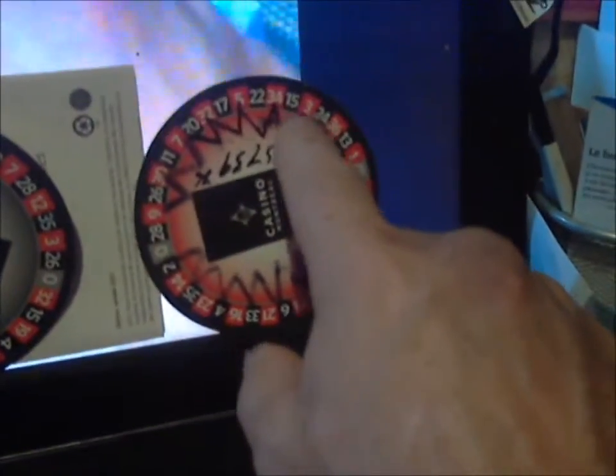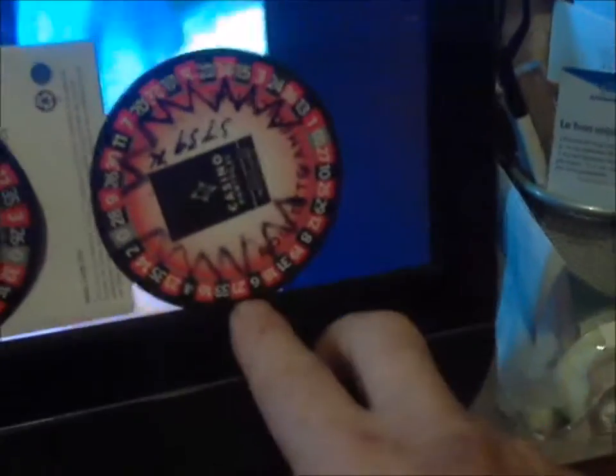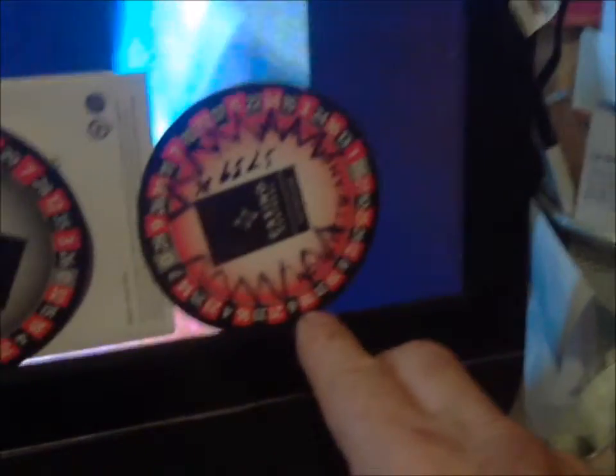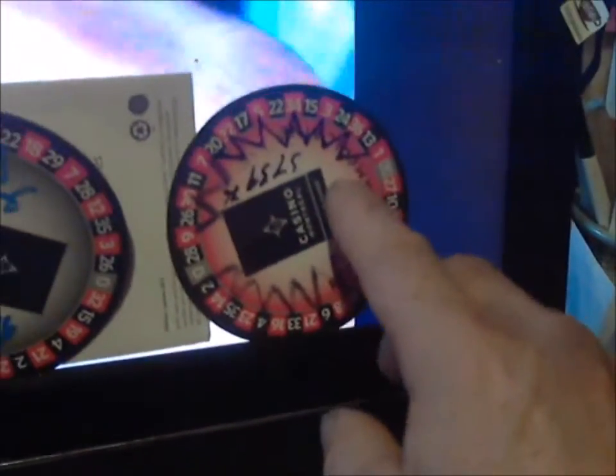22 and 15 is 37. 15 and 24 is 39. 13 and 24 is 37. 39, 34, 37. And the same thing, 33 and 6. 21 and 18 is 39. 21 and 16, 37. 23 and 16. So it's all 37, 39, 37, and 39 equals the spirit of 76.